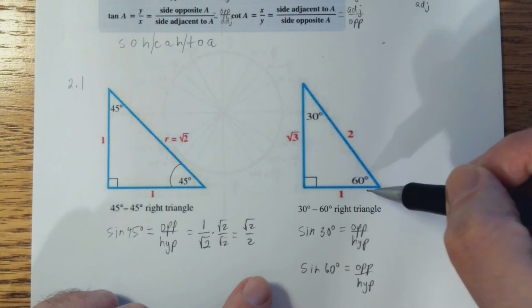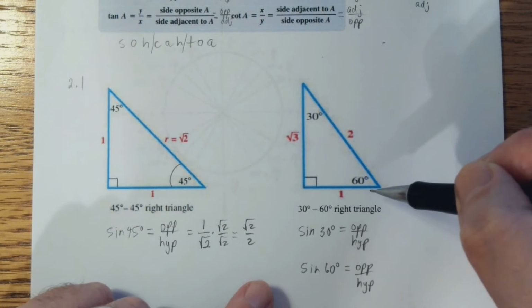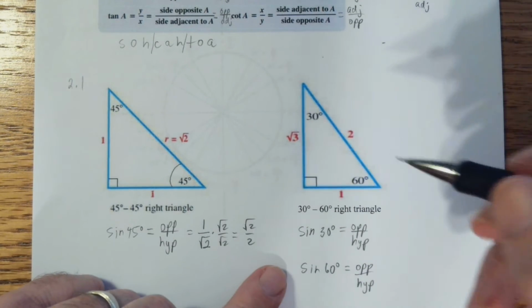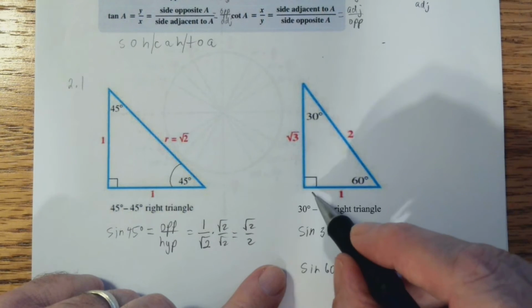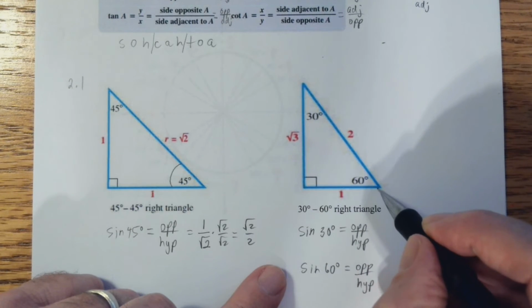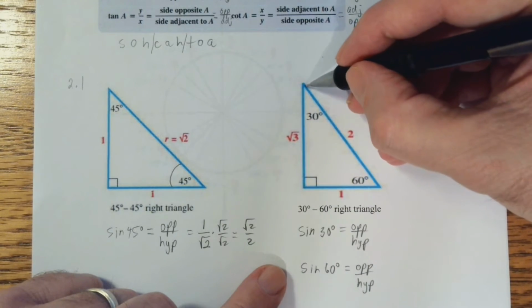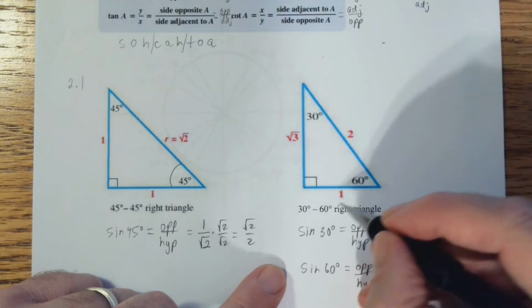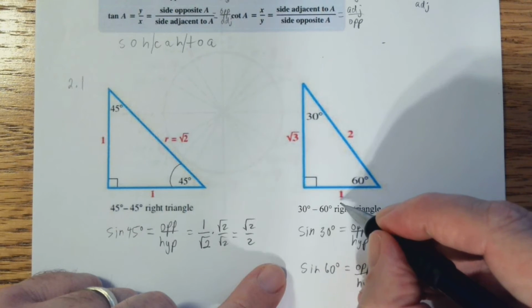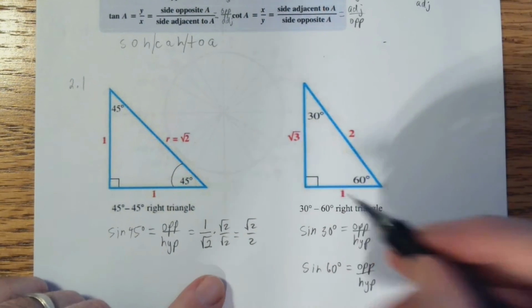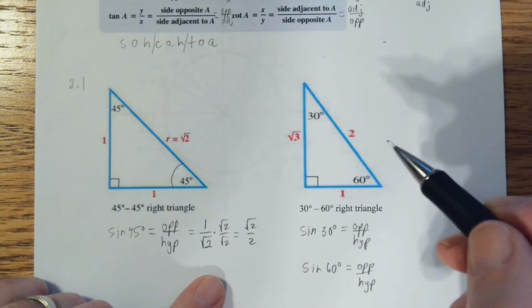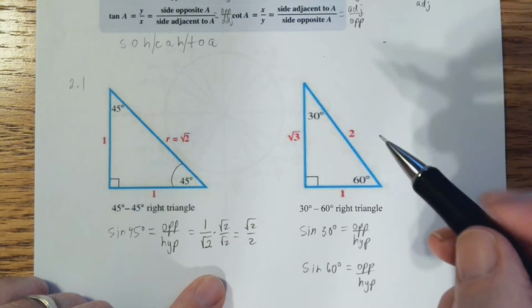Notice in the 30, 60, 90 degree right triangle, the shortest side is 1, which is half of the hypotenuse. Or you might just start with the hypotenuse being 2, and the shortest side is half of that. And the other side is the square root of 3.